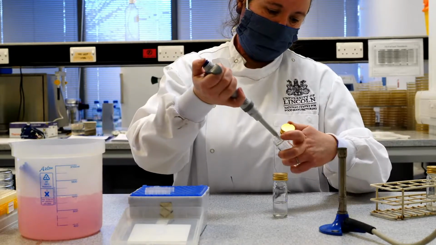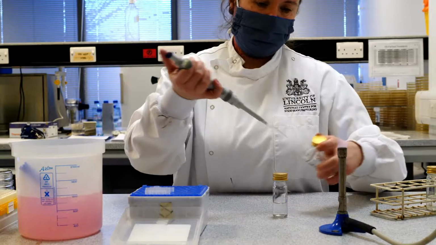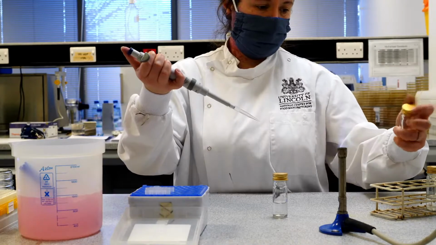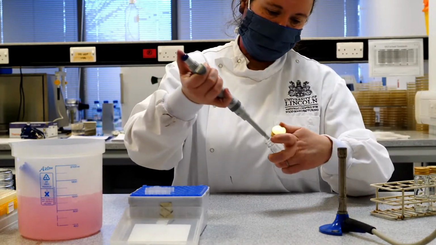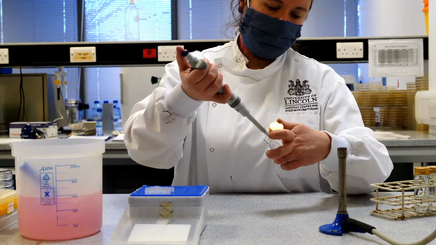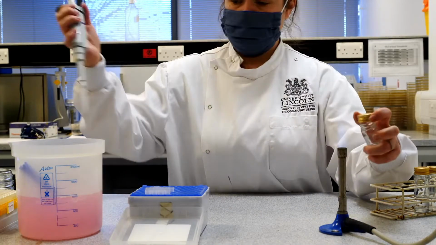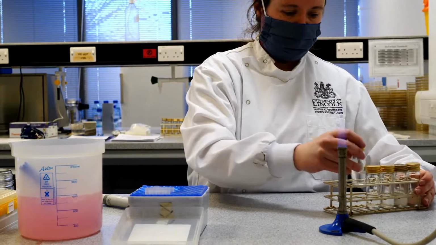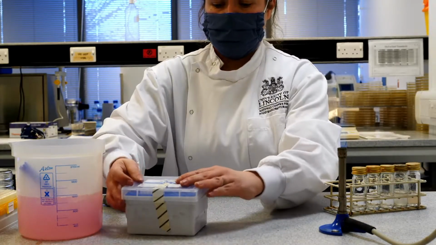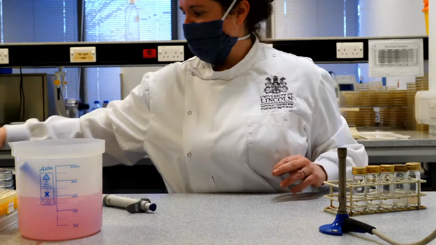And one final time, draw 1 milliliter. Dispense in the bottle marked 10 to the minus 5. Give it a good shake. And our serial dilution is now completed.